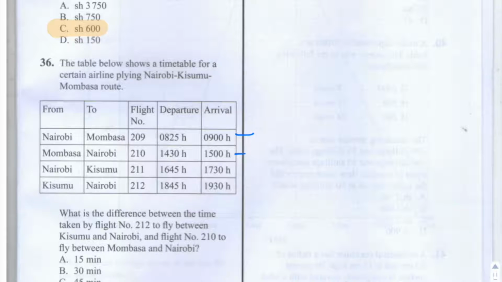The third one is a Nairobi to Kisumu flight. This is flight number 211. It departs at 1645 hours or 4:45 p.m. and arrives at 5:30 p.m. And the last one is a Kisumu to Nairobi flight 212, which departs at 6:45 p.m. and arrives at 7:30 p.m.